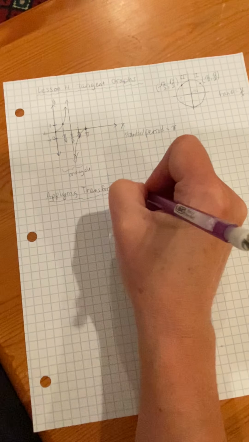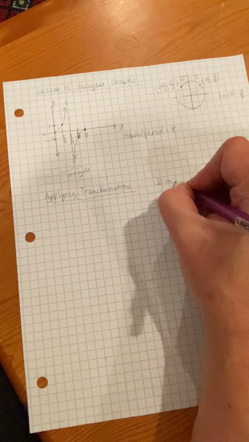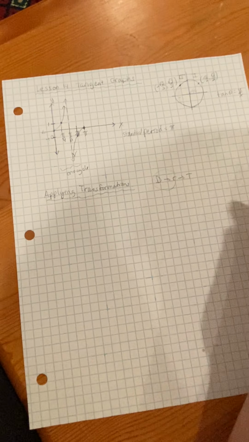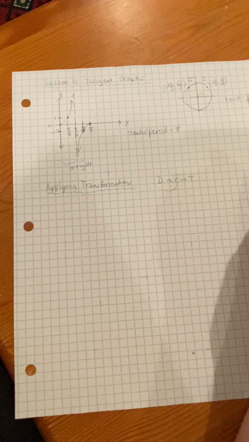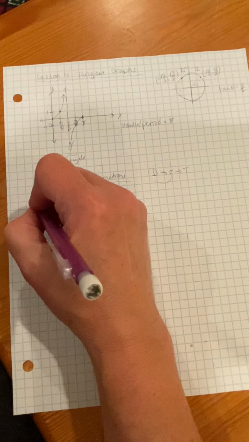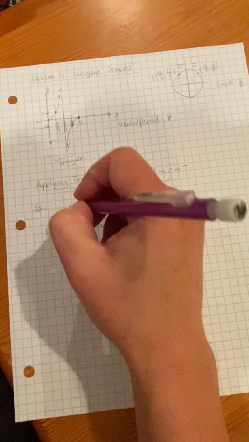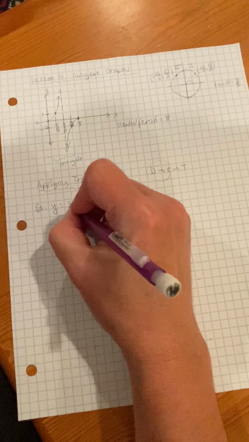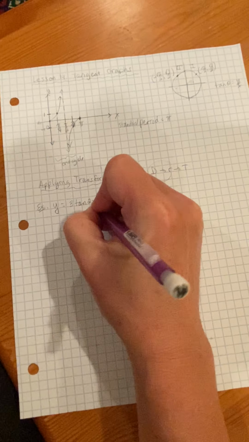As always, we do dilations, then reflections, then translations. Today we're only going to do dilations and reflections. We're going to save translations for the next day. So we're going to start off with our first example being y is equal to 3 tan 2x.